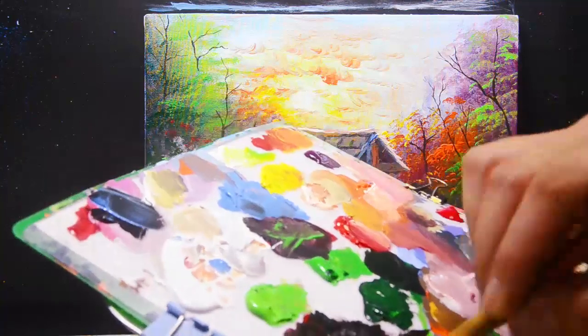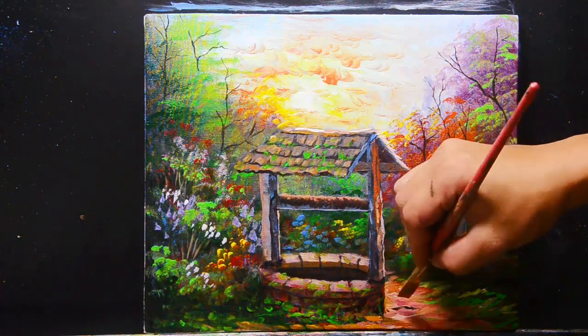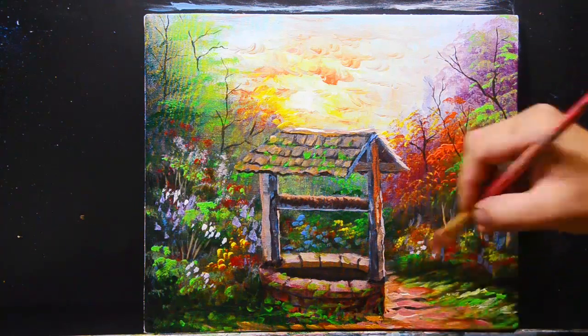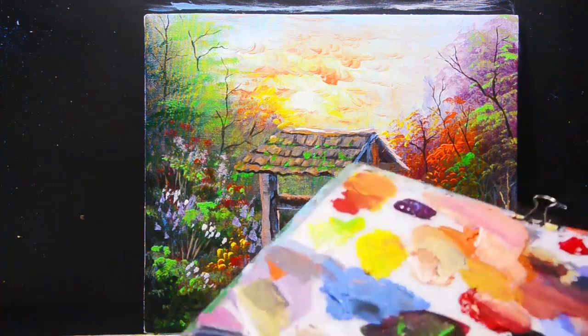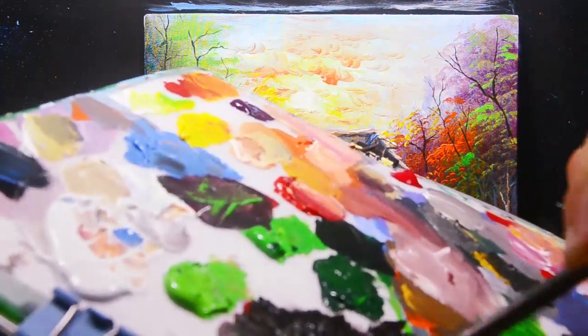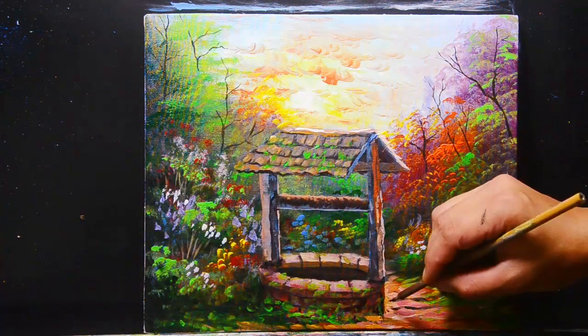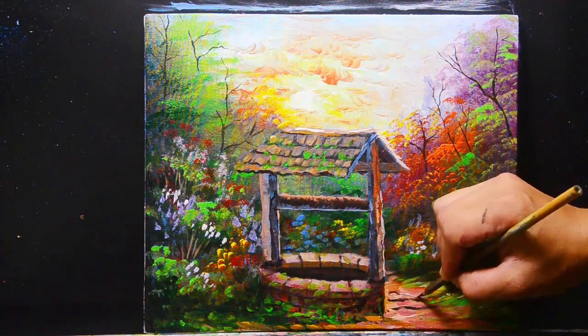Then the Mars black color for more cracks to the ground, using the Mars black color here. I'm going to use the smaller brush, the pointed brush here, the pointed brush for my crack effect to the ground.